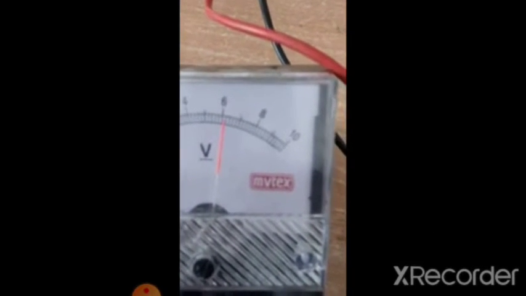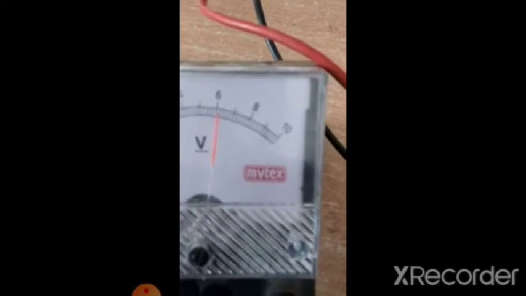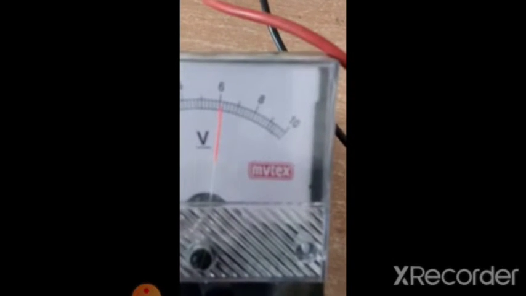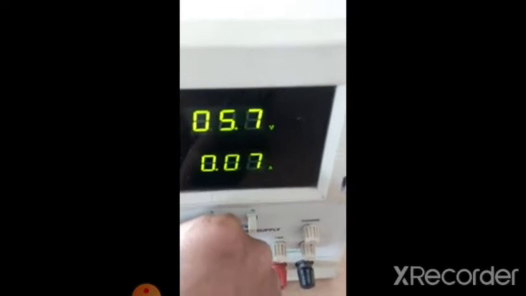If you remember, each line indicates 2 volt, so for 6 volt the measured voltage on the multimeter is 6 volt only. Now we'll check for 5.5 volt, what will be the output.